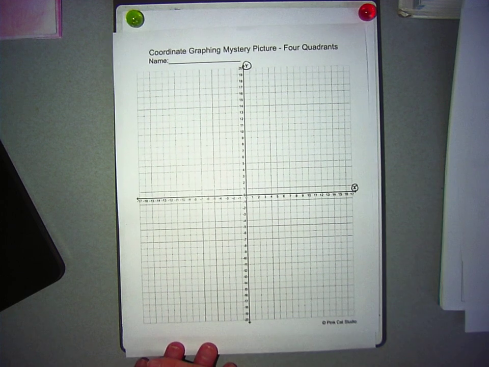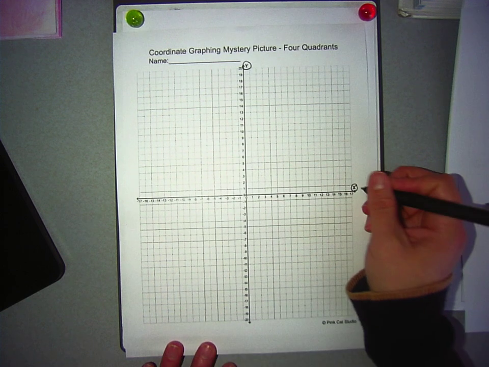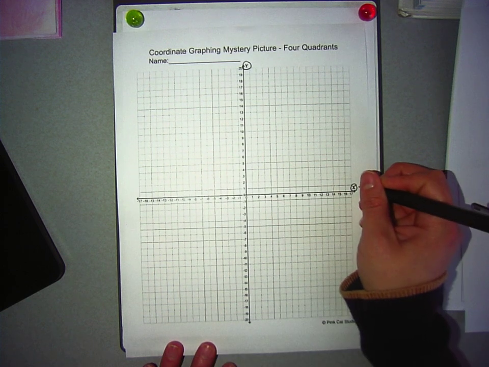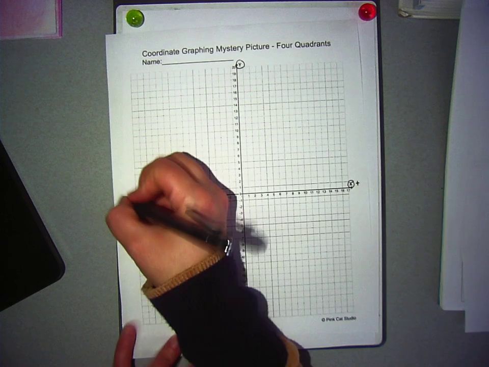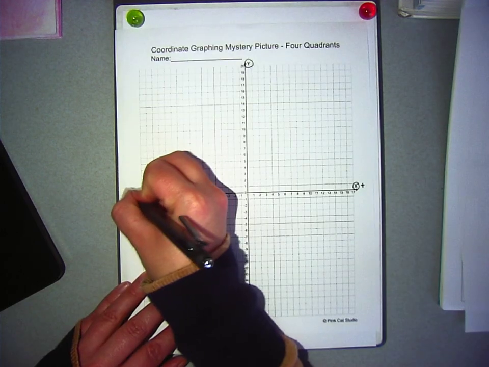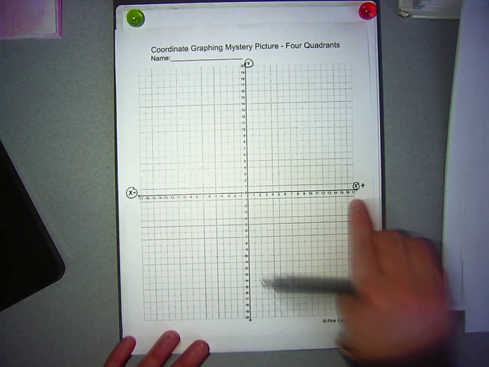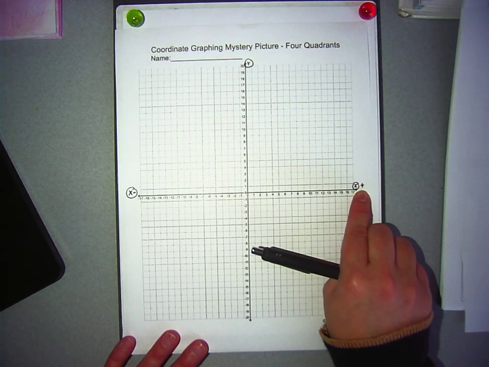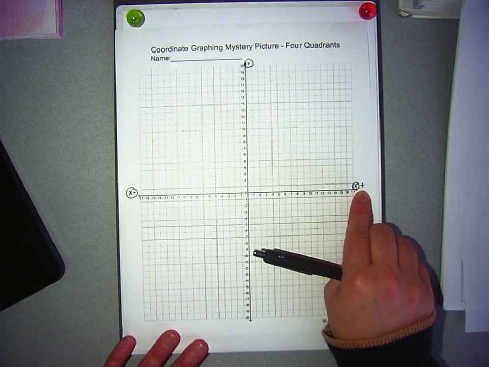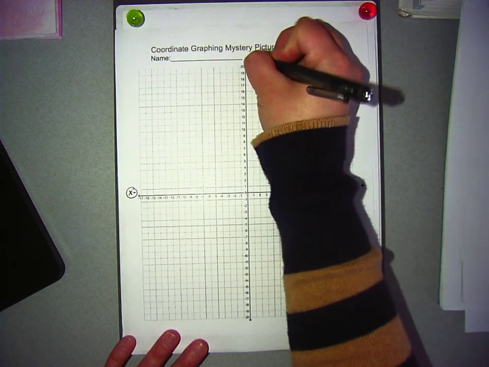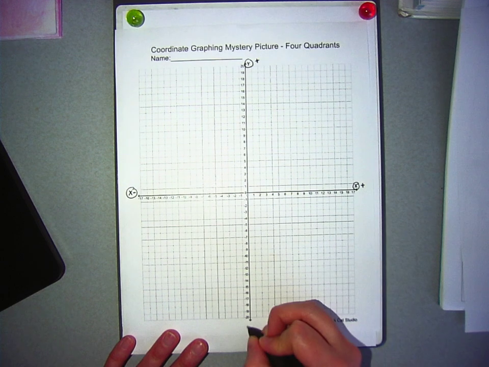Where is the x-axis positive? On the right is where the x-axis is positive, and over here on the left is where the x-axis is negative. So I'm writing x negative on the left and x positive on the right. Where's the y-axis positive? On the top, and the y-axis is negative where? On the bottom.